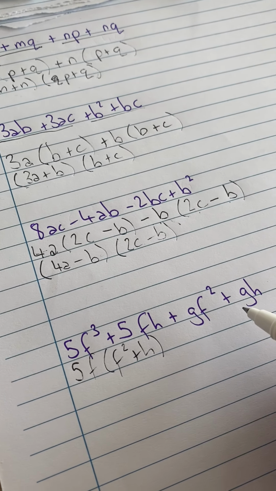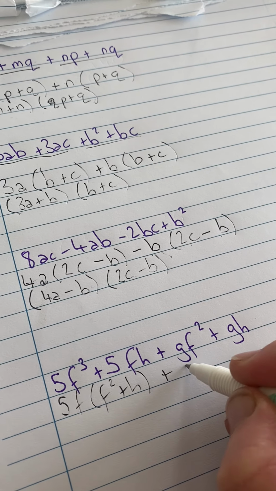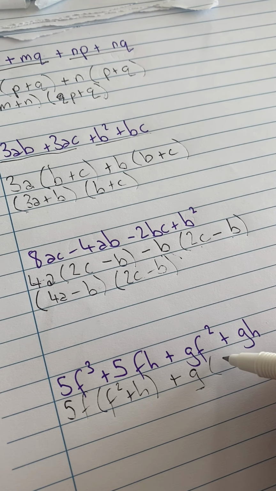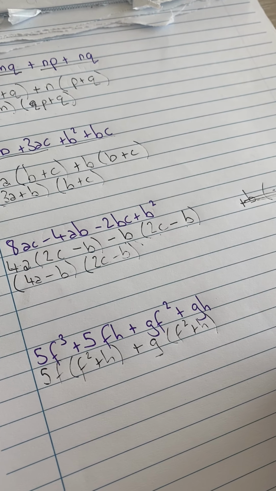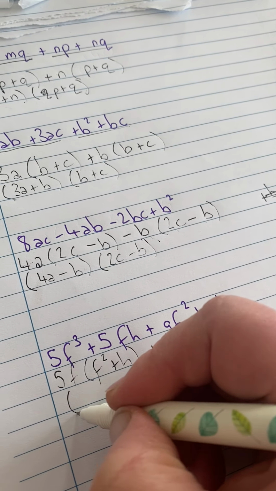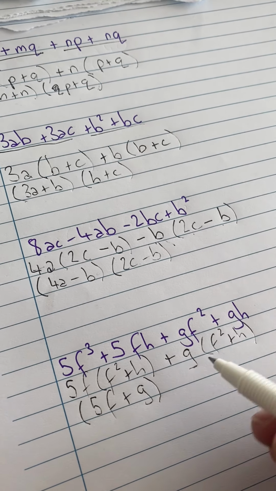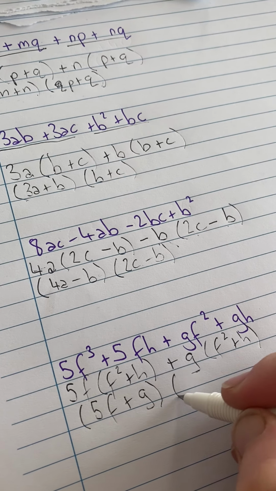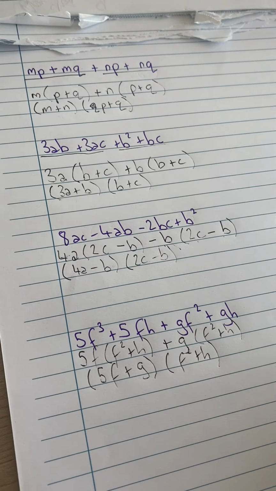All right, same thing here. What am I going to take out in common? Well, they both have a G in common. So I'm going to pull out G. I'm left with F squared and an H. And now my brackets match. Fantastic. So I'm going to put my outside bits together, 5F plus G, outside bits, and then I'm going to put my matching bracket.